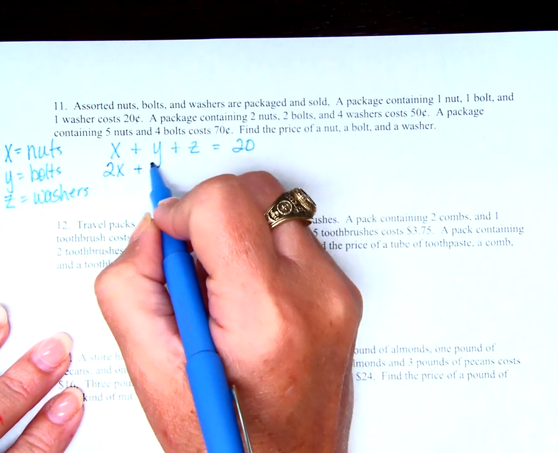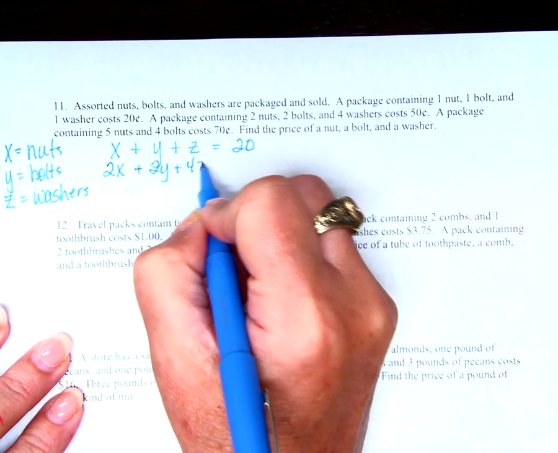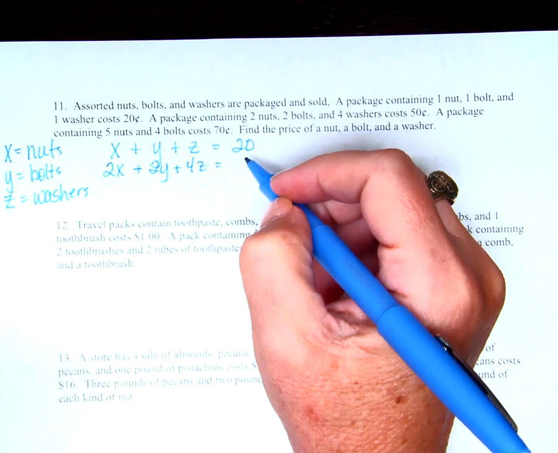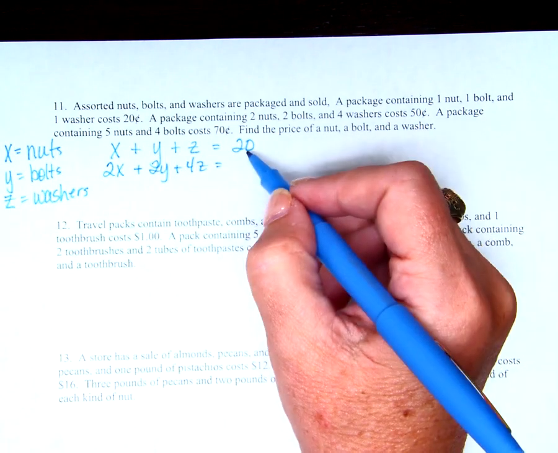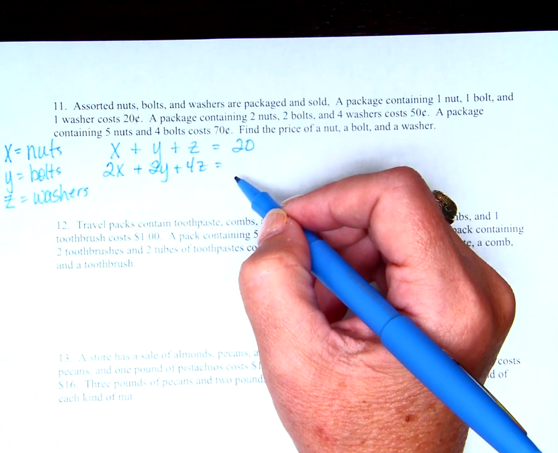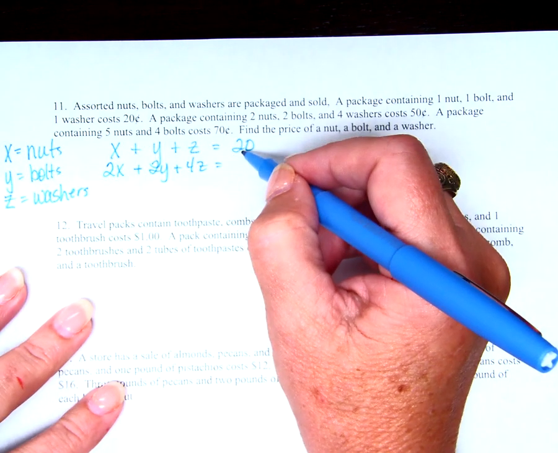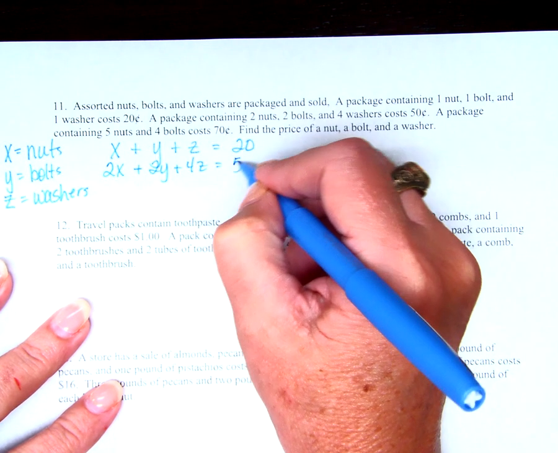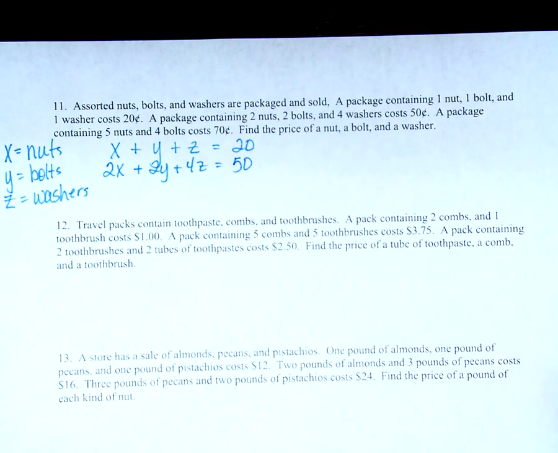2x plus 2y plus 4z is what? 50. Now, if you use 20 in the first equation, you can't use 0.5 in the second equation. Does that make sense? If we decide we're going to use 20, then this has to be 50, just like you said. Does that make sense? We can't cross those. Okay? And then what about the last one?